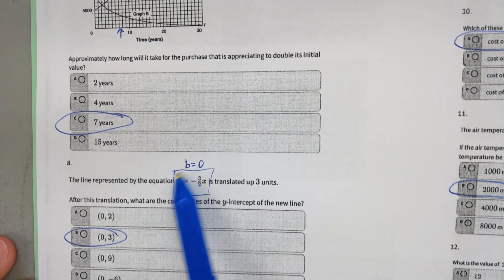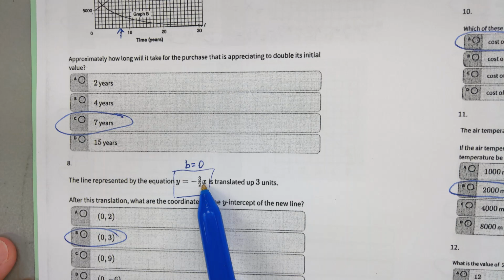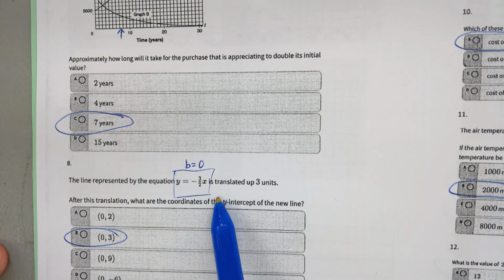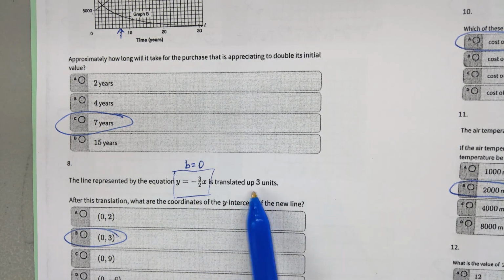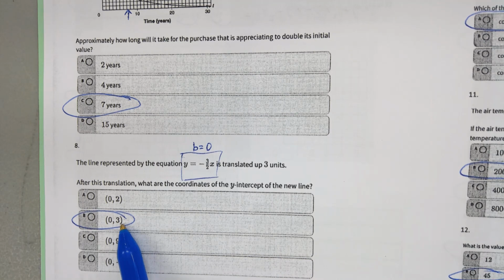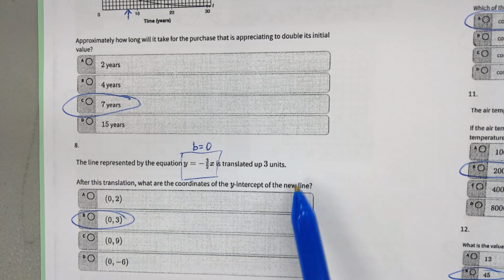This equation right here, y equals negative 3 over 2 x. This is an equation of a line. What's your y-intercept here for this line? When there's no y-intercept, your y-intercept is 0, right? So if you're moving it up 3, that means your new point is 0, 3. They actually didn't even trick you and put 3, 0. So when you're moving up and down, it changes your y value. Keep that in mind.